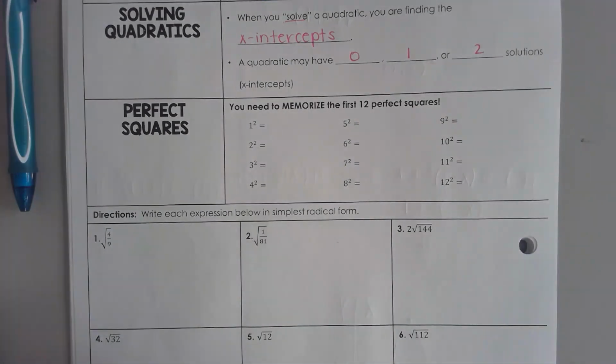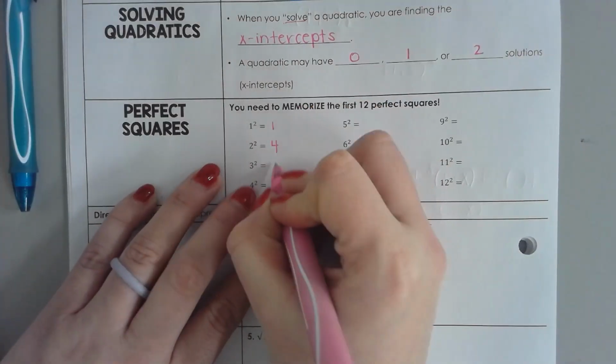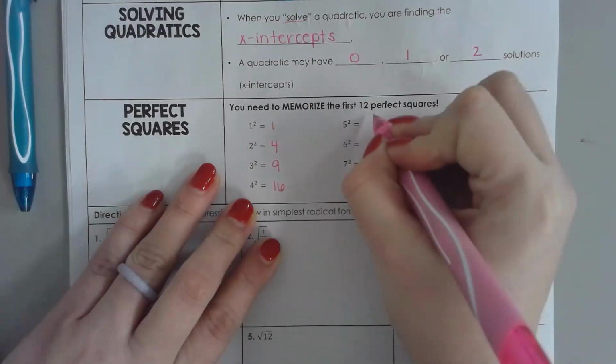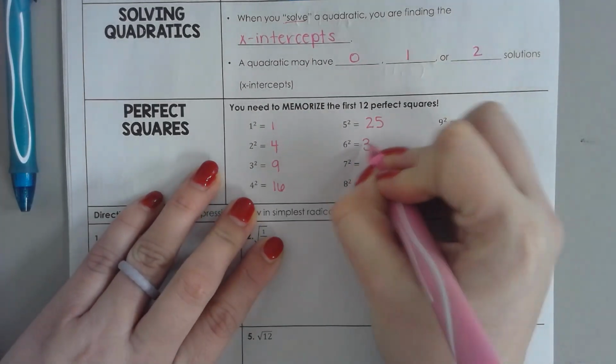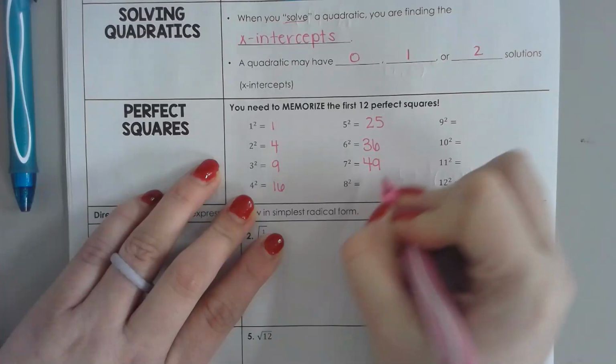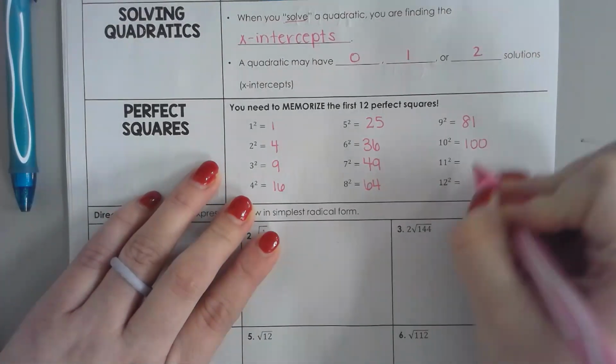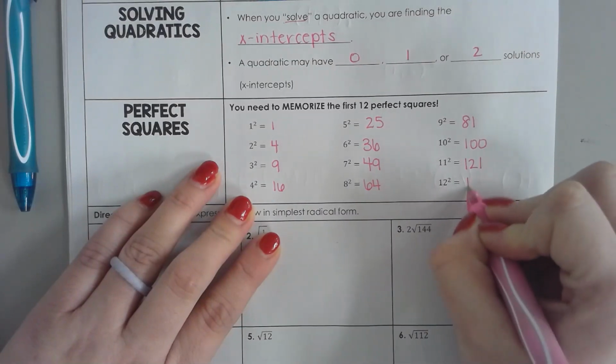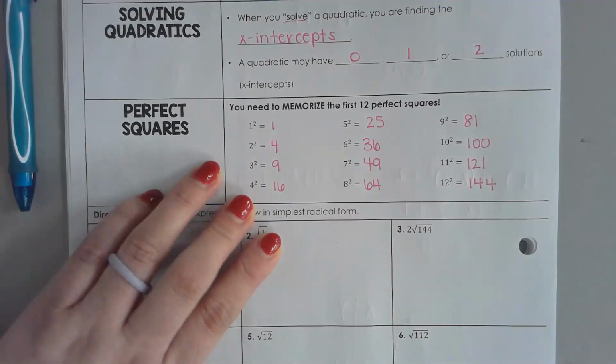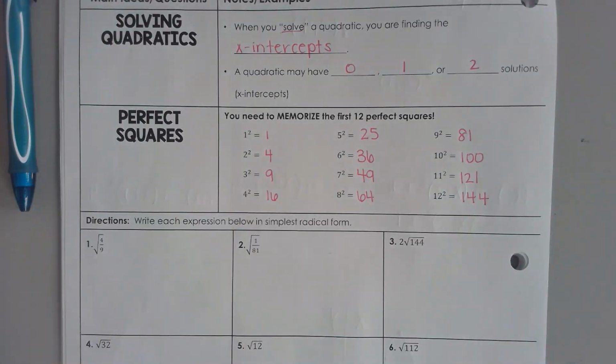We have 1, 4, 9, 16, 25, 36, 49, 64, 81, 100, 121, and 144. Those are the first 12 perfect squares.